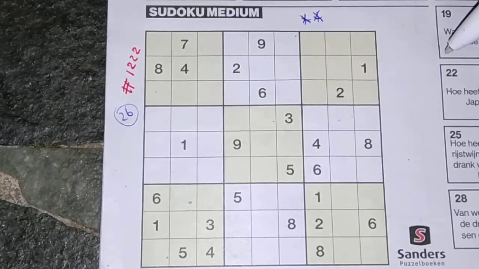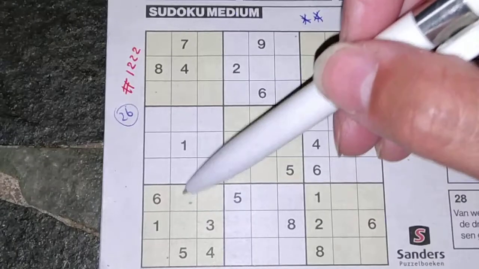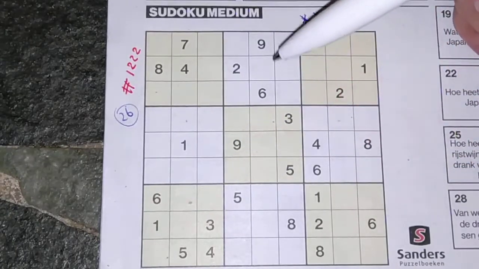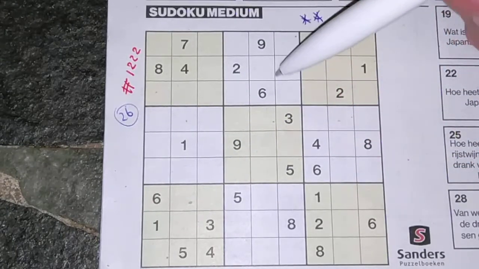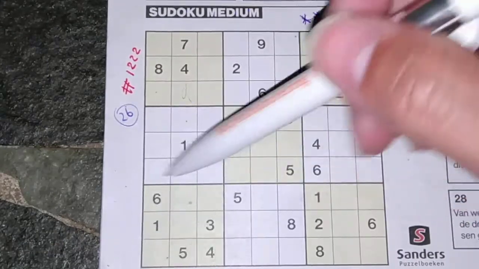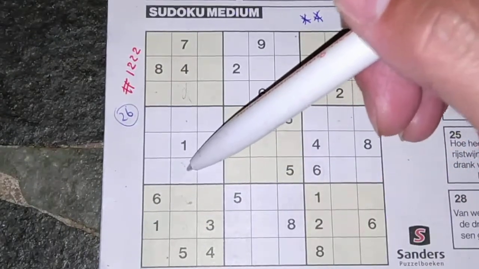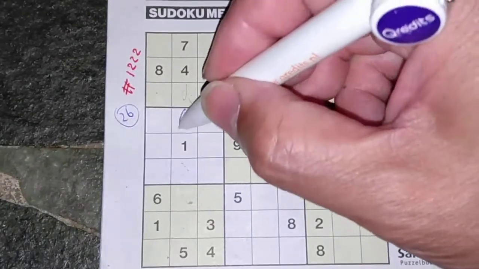Let me see. How about the number 6 in the second column? 1, 2, 3, 4, 5 missing numbers. One of the missing numbers is 6. We see here 6. No 6 there. We see a 6 in this big square, so no 6 in these 2 boxes. Here also a 6, so no 6 in that box. 1 box left for the 6 should be there.